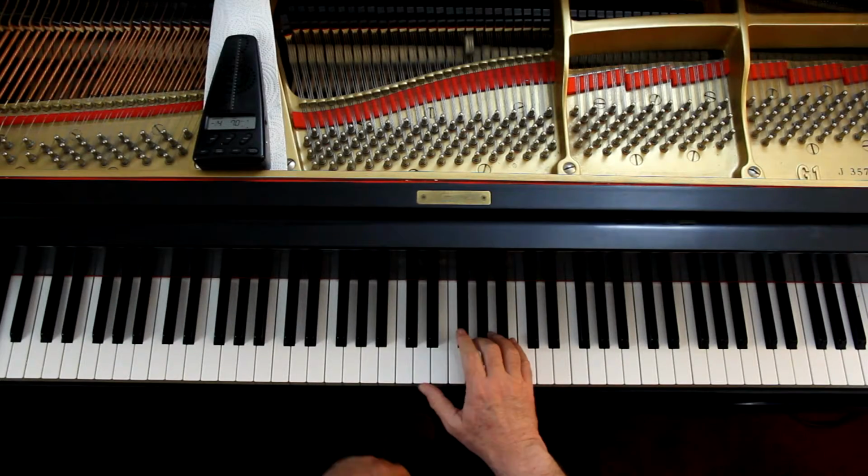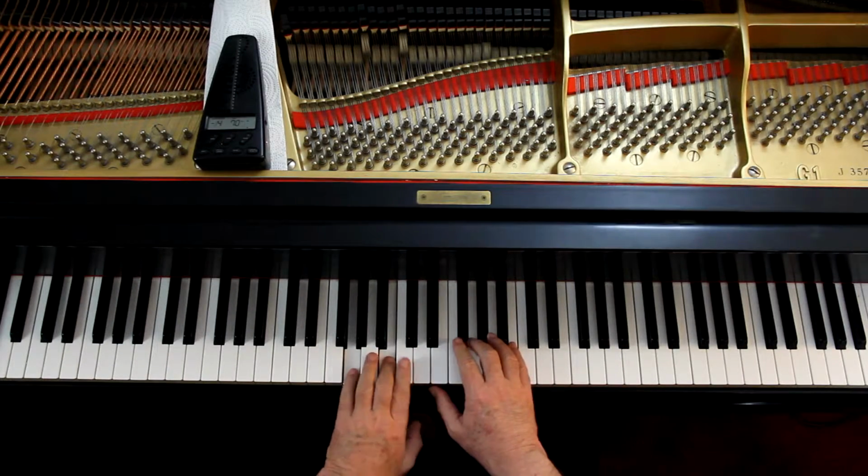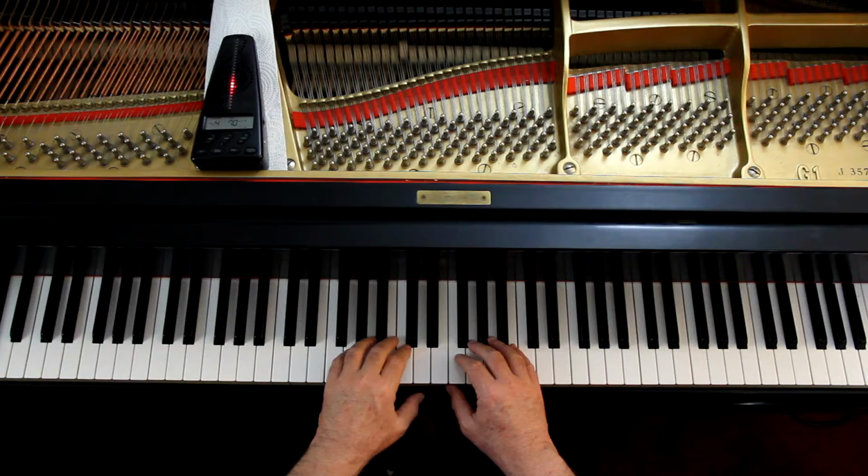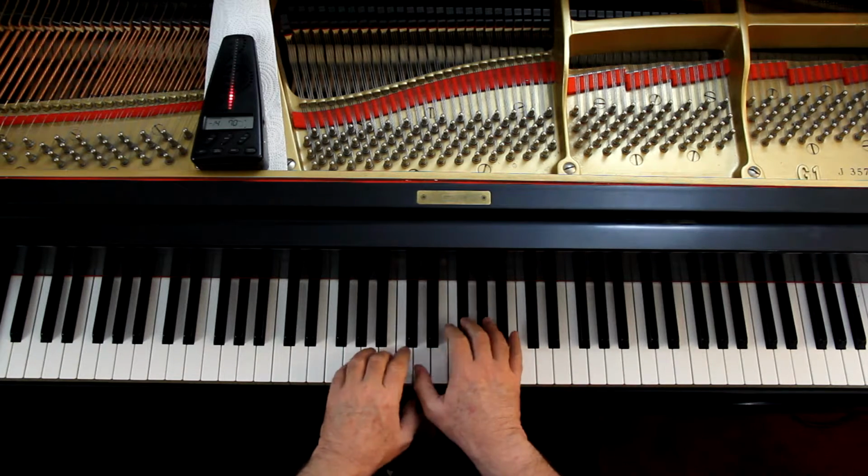Let's try it out. I'll give us 4 counts and we'll play it together. So the right hand here, left hand here, and we're ready to go. 1, 2, ready, go.